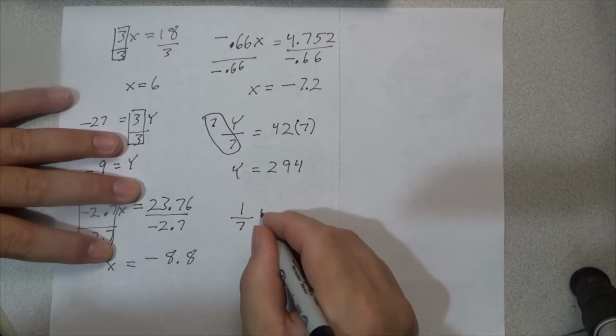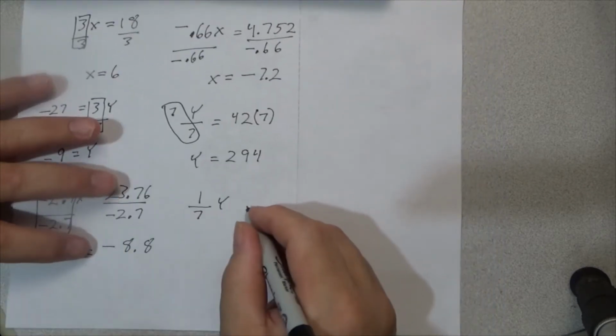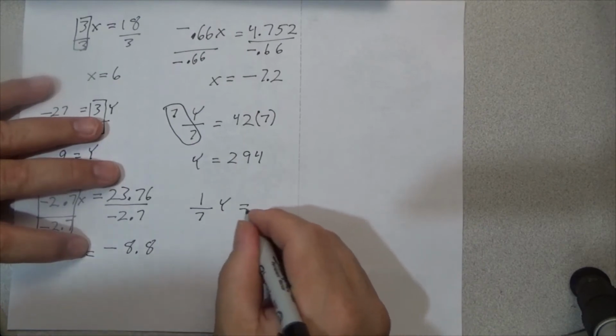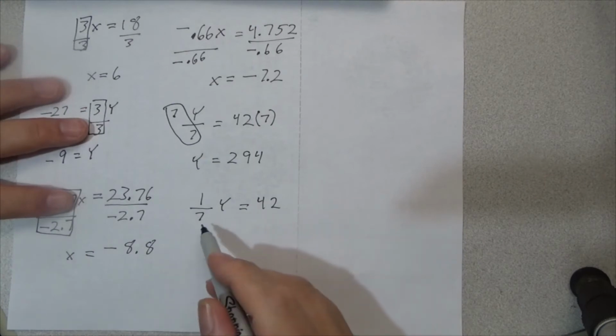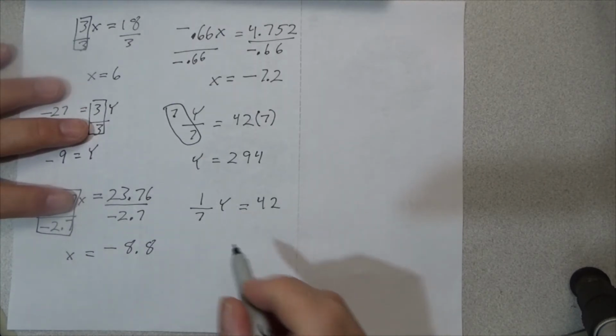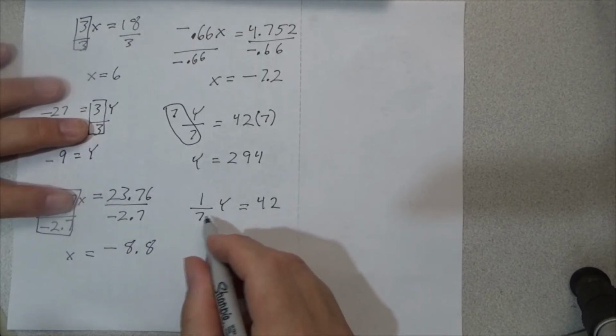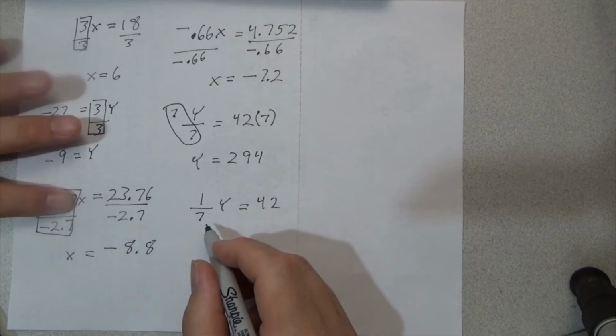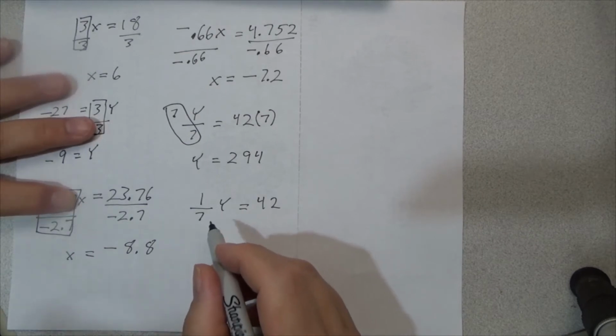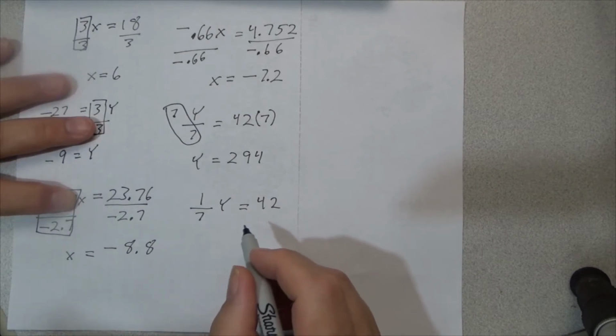Now another way to look at this, instead of y divided by 7, I can say that this is 1/7 times y equals 42. Now we have the 1/7 over here. So when I have a fraction, if I multiply a fraction by its reciprocal or inverse, it always becomes a 1. So any fraction multiplied by its inverse is 1.